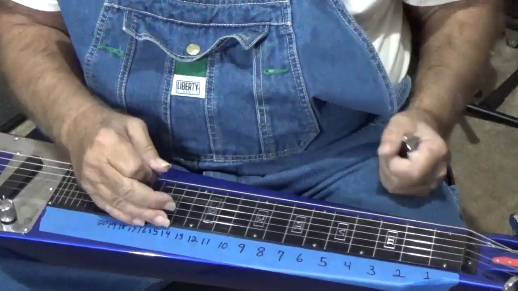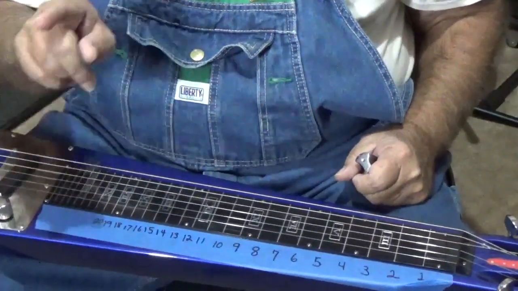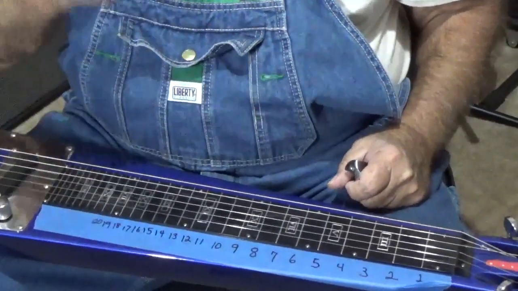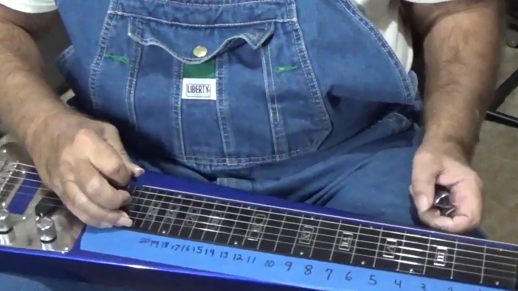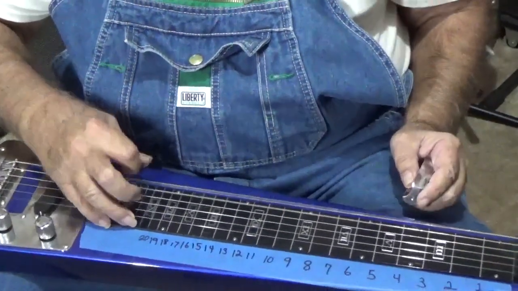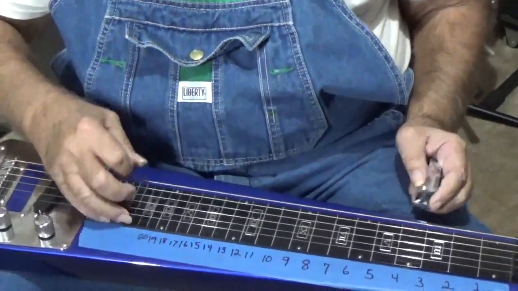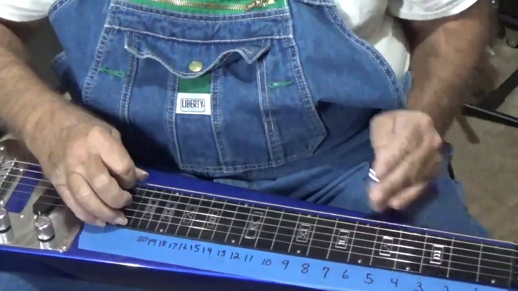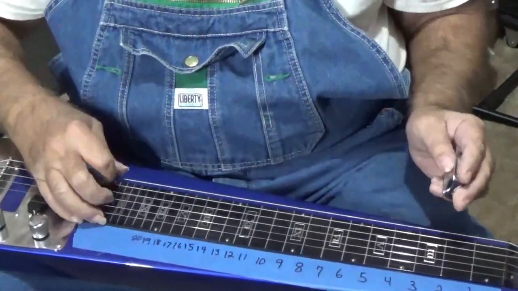I'm in an open tuning of E, and y'all know all about what that is, but I'm gonna go from E... Hear how I did that.